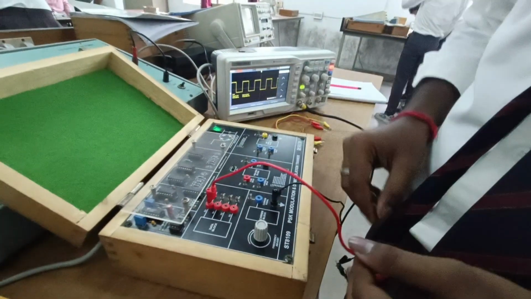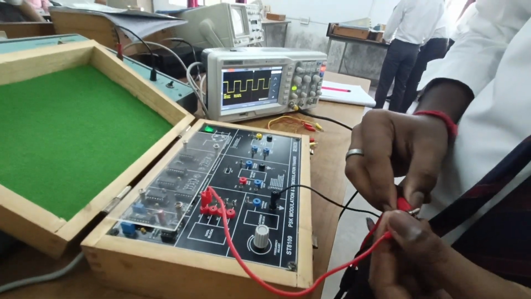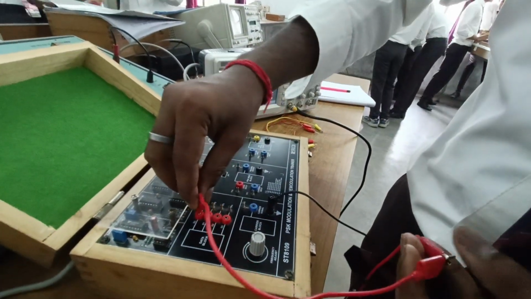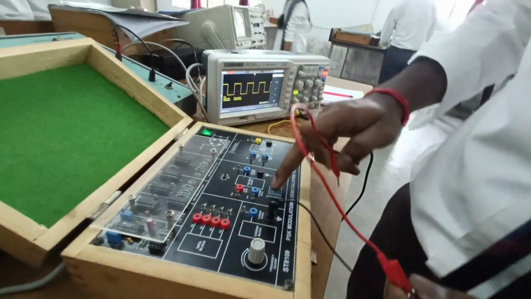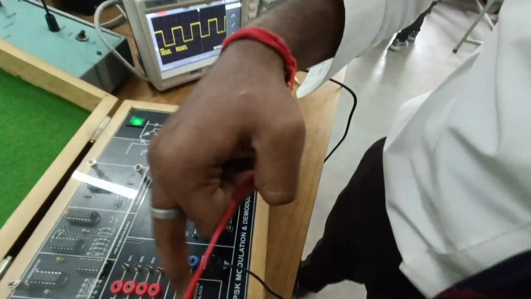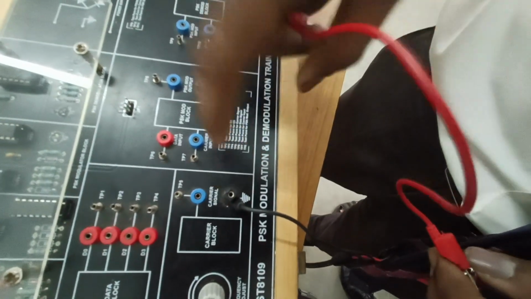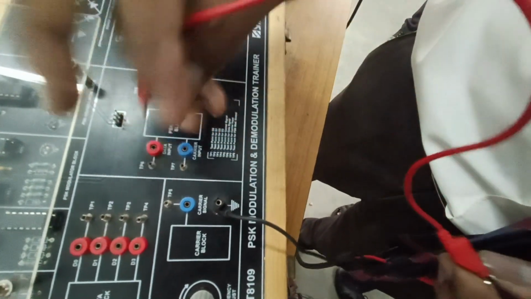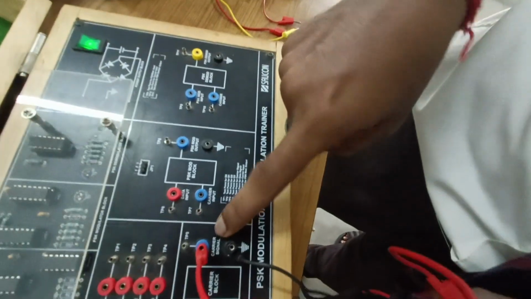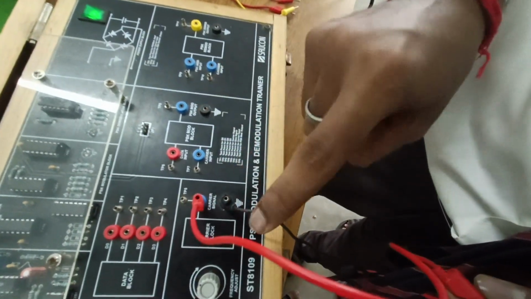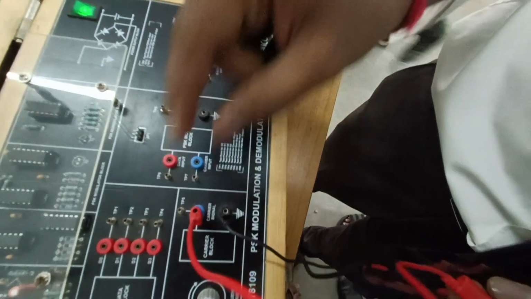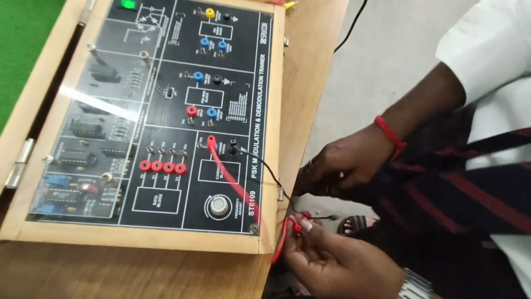Now we have to see the carrier waveform. So I have to connect this point here, the carrier block. You can see here the carrier block. Okay, this is the carrier signal. We have to connect this point here, the carrier signal, and the ground point will remain the same.